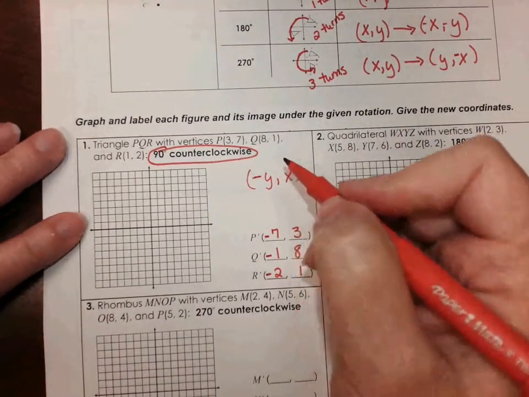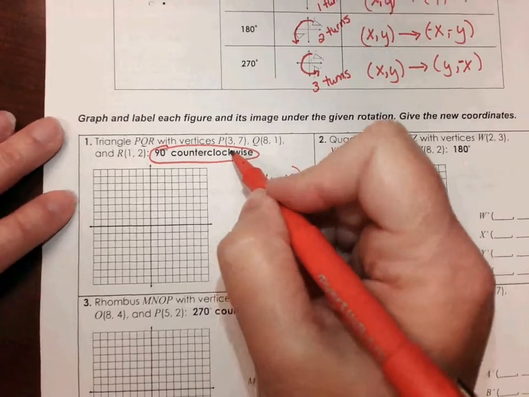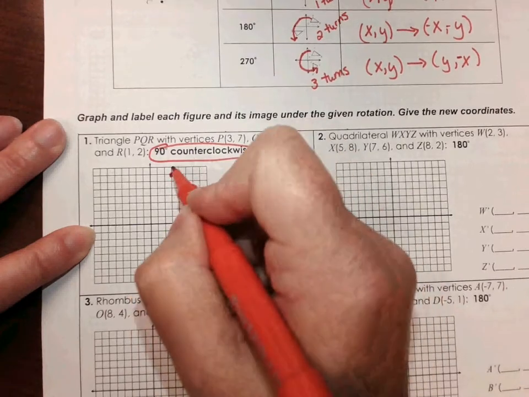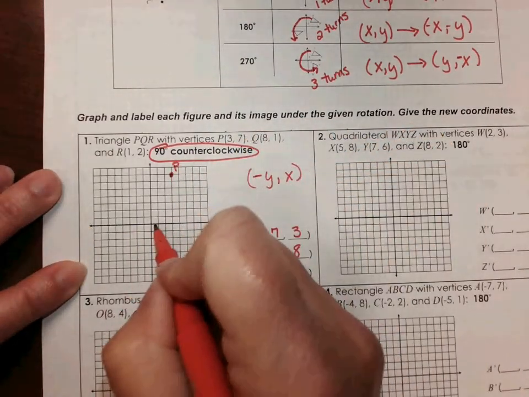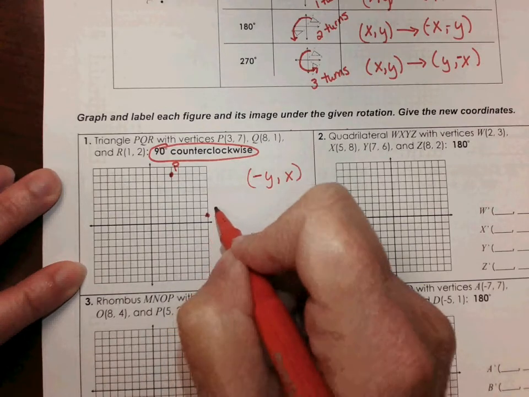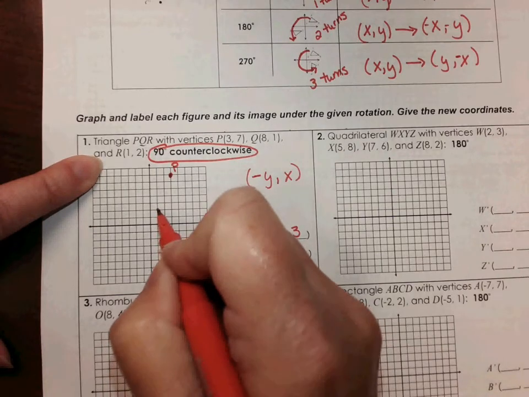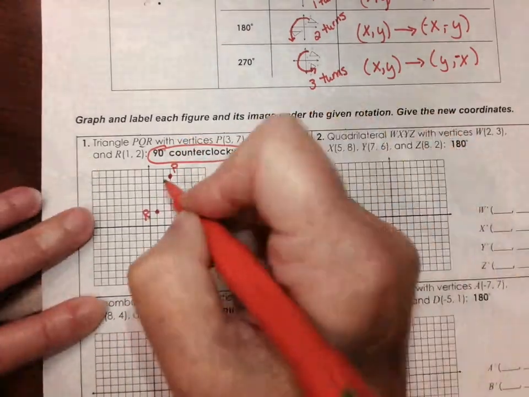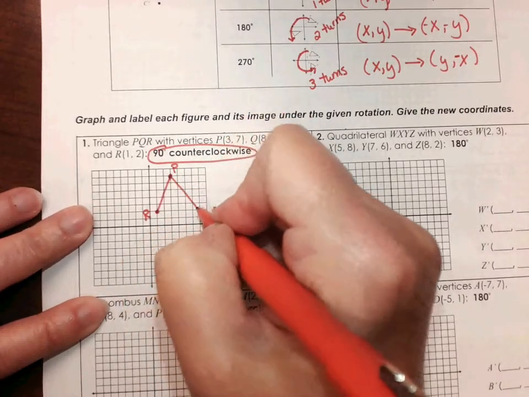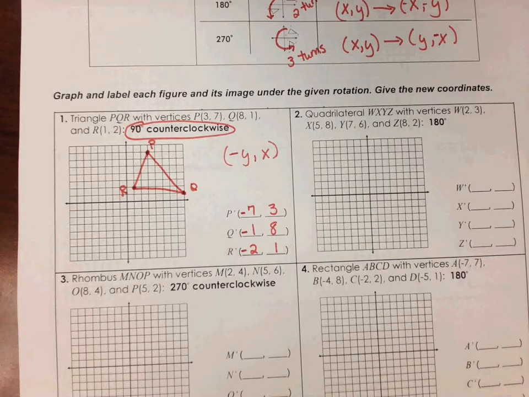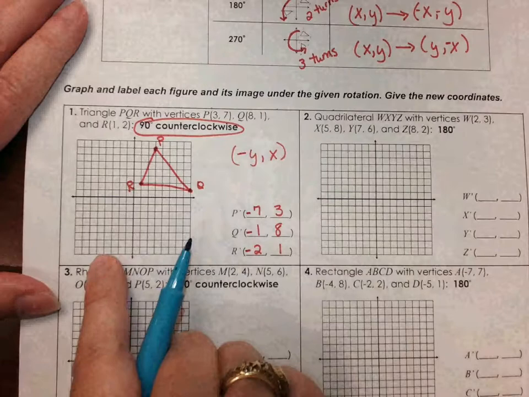Right? So the way this is going to look is 3, 7 is right here. 8, 1 is right here. And R is at 1, 2. So here's my original triangle. Now, my rotated figure is going to change orientation. It's going to stay the same shape and the same size, but it is going to change orientation. It's not just a slide.